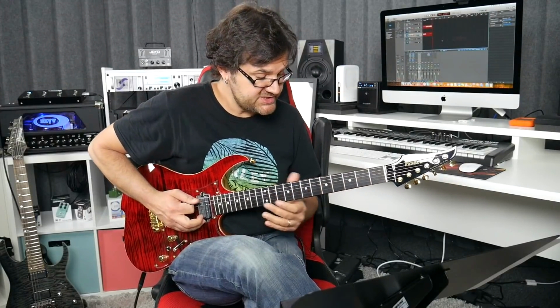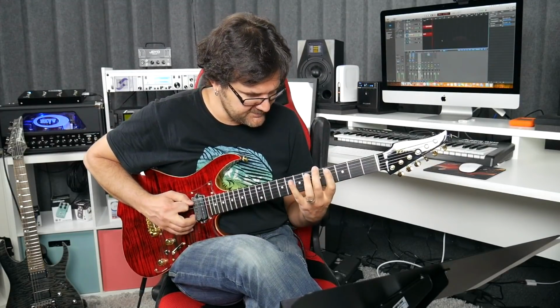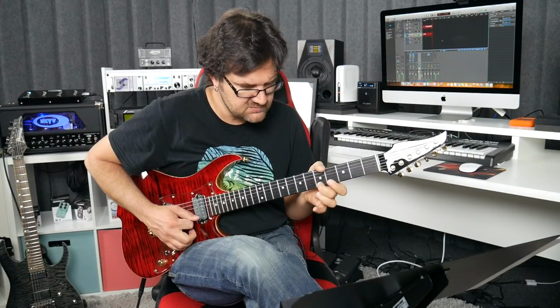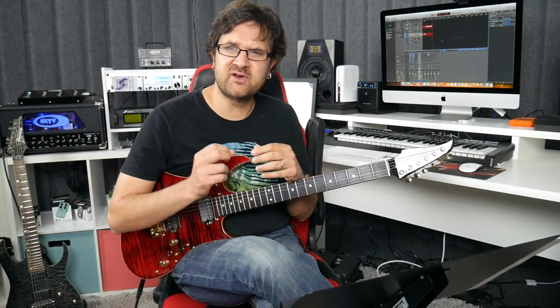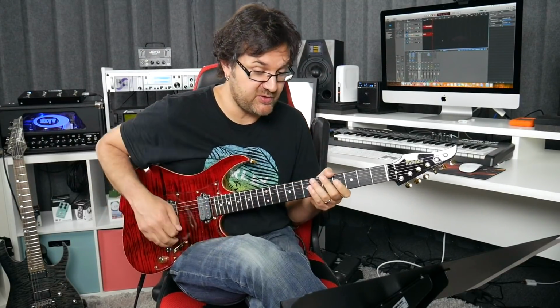So we have our arpeggio shape. This is what it sounds like. That's for an A major 7 chord. So whenever I'm going to suggest that chord, I'm going to play with those arpeggio notes.